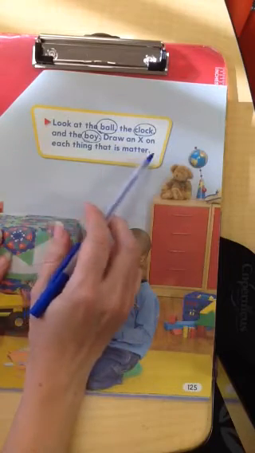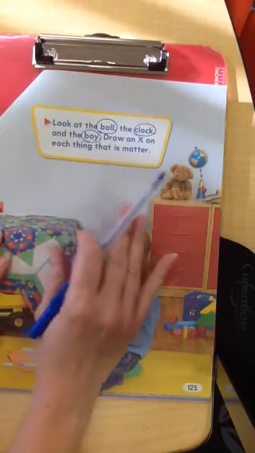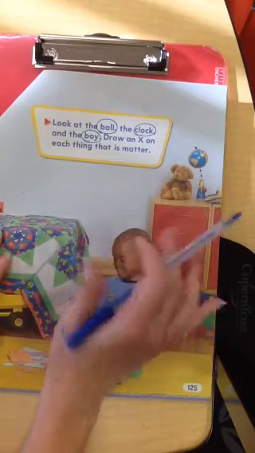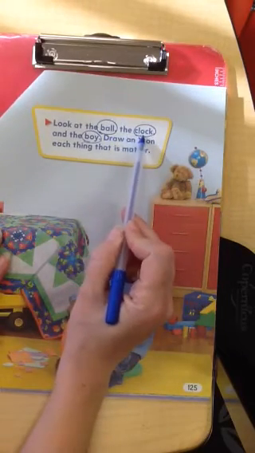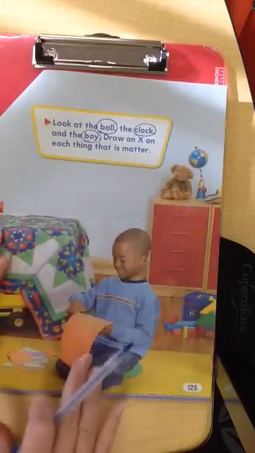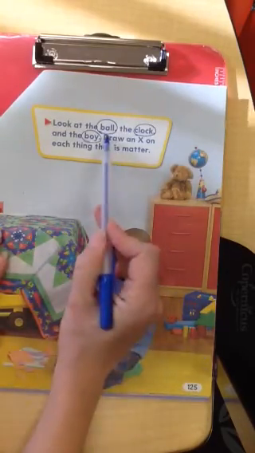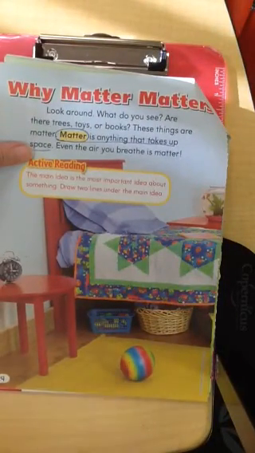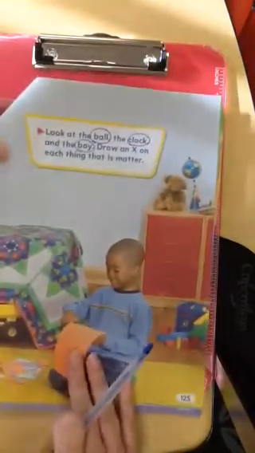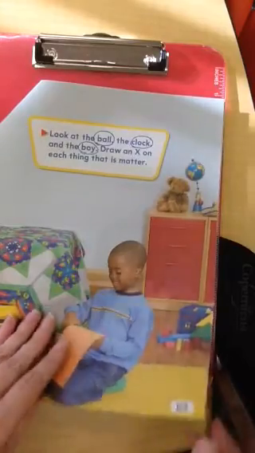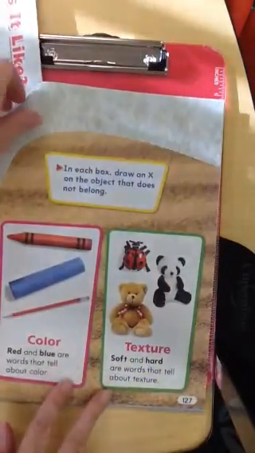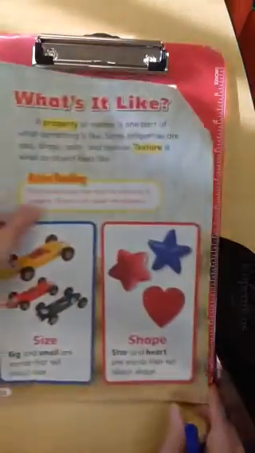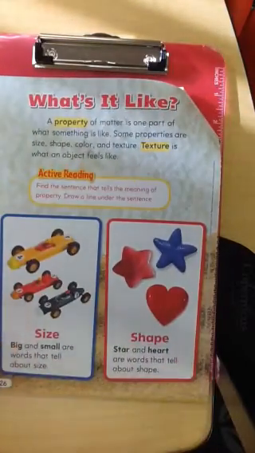But they're telling us to draw an X on each thing that is matter, and we don't want to cross off everything in the picture. We just want to cross off the ball, the clock, and the boy. So you'll find the boy on page 125, the ball and the clock are on page 124. So you'll just flip back and make sure you find the ball and the clock. You can pause and take care of that. And then you're going to turn to page 126. Pause whenever you need to take care of something.